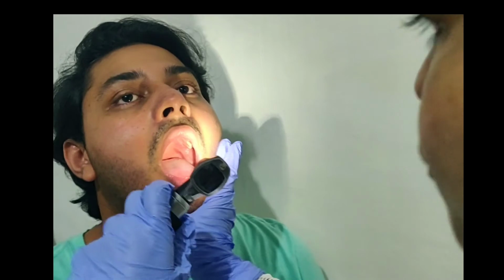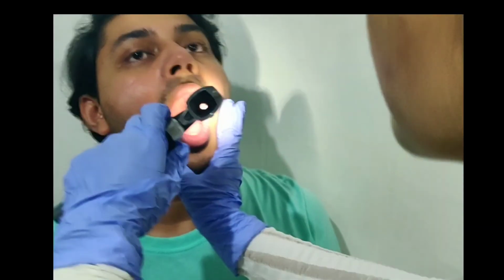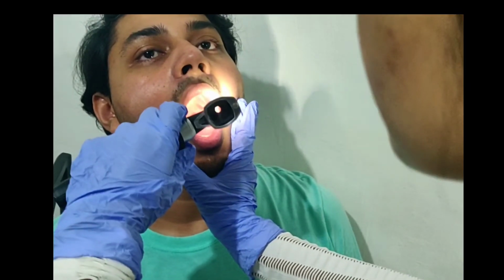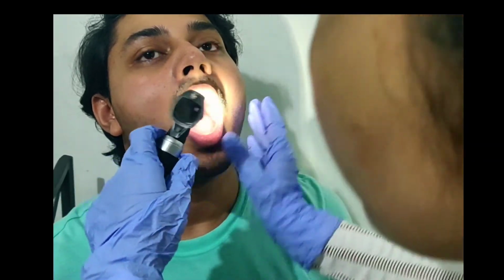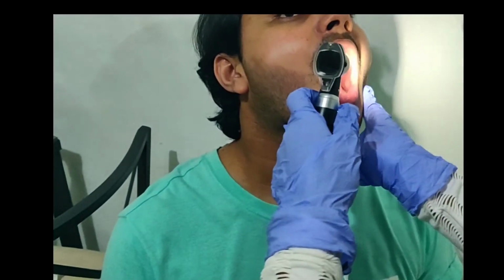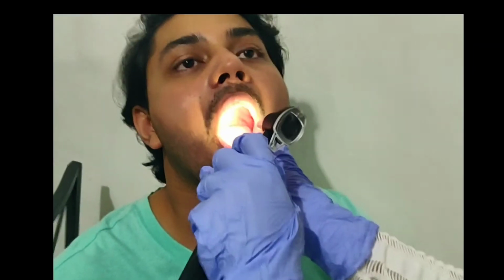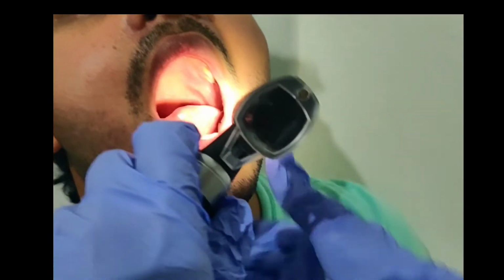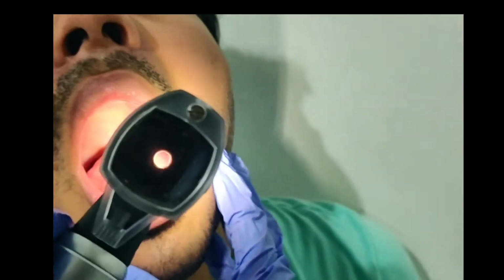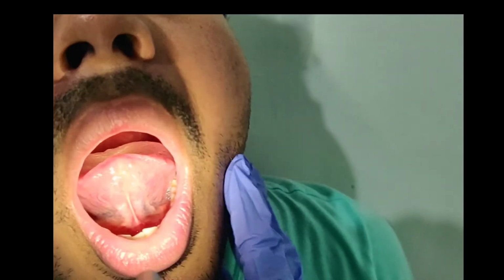We inspect the color and texture of the hard palate and note the movement of the uvula as the patient says, "Ah." Lift your tongue up. We also observe the lower part of the tongue.